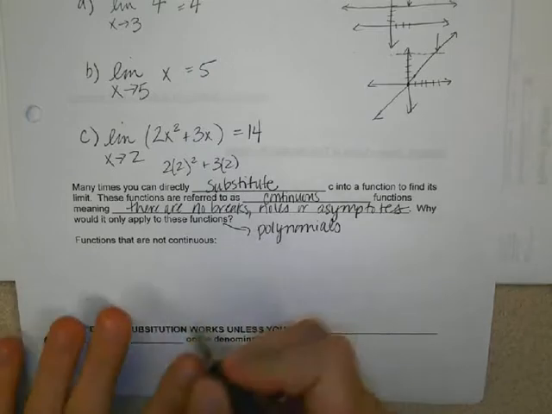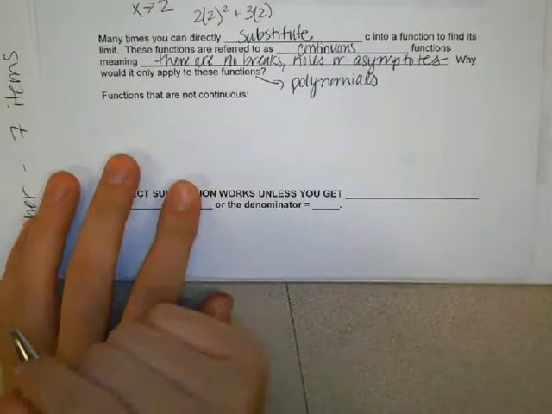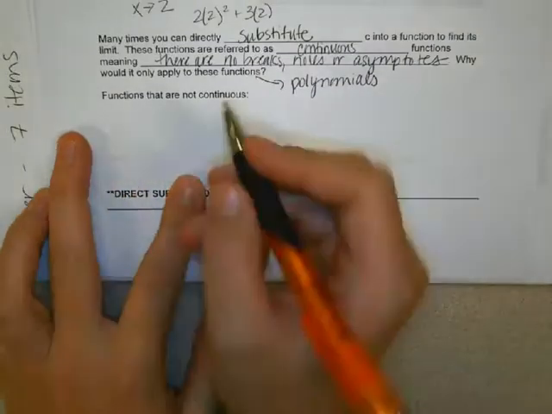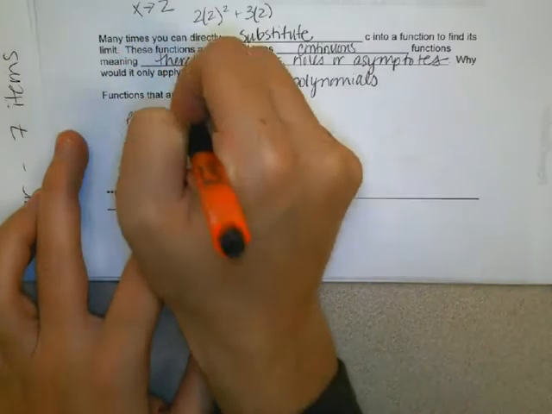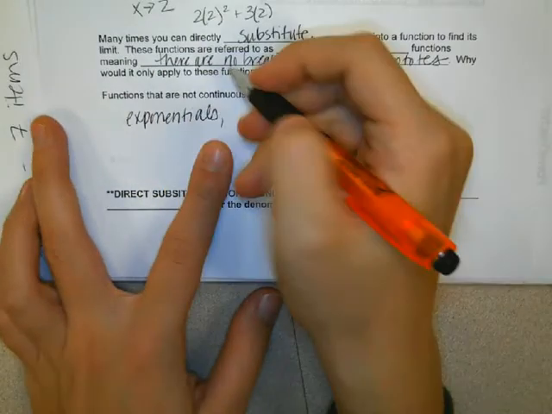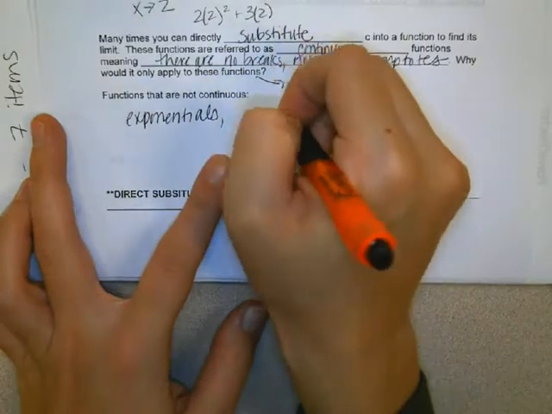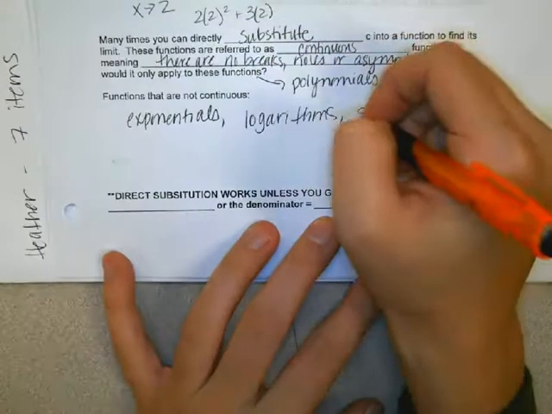Okay, so we're going to just briefly talk about functions that are not continuous. So in Algebra 2, we had lots of different types of these functions. We had exponentials. Exponentials had asymptotes that you followed. Their counterpart, logarithms. We had square root functions that had a break.